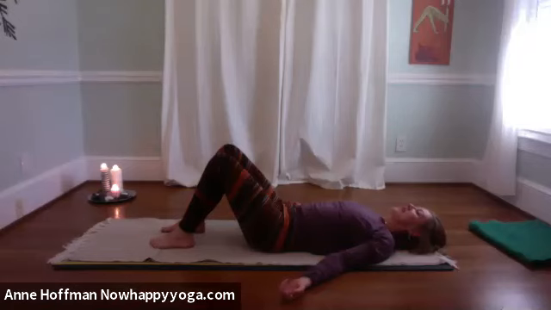Breathing in and out. Does the pelvis expand with the breath? Does it feel different than when we started?